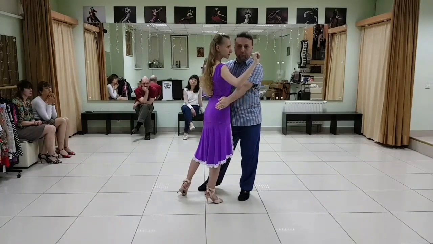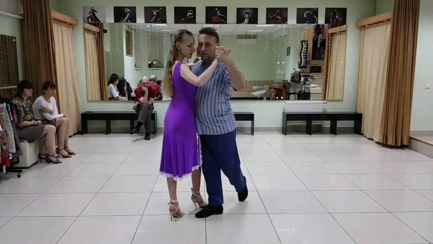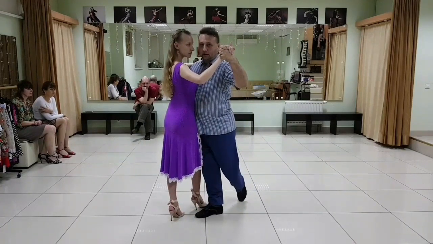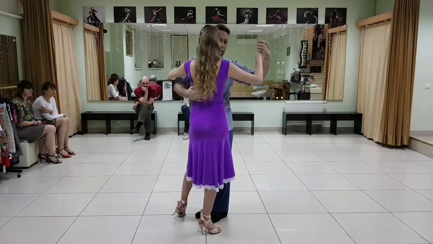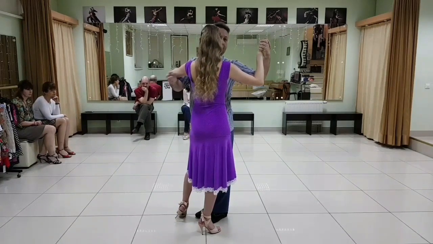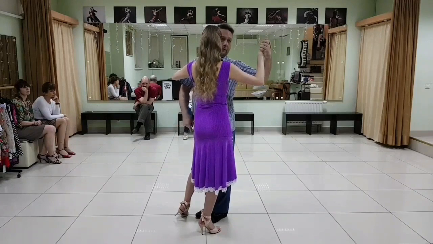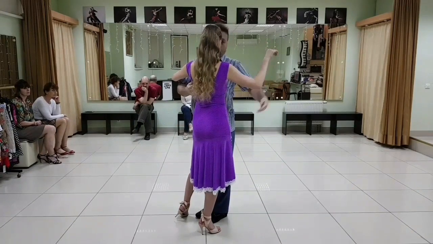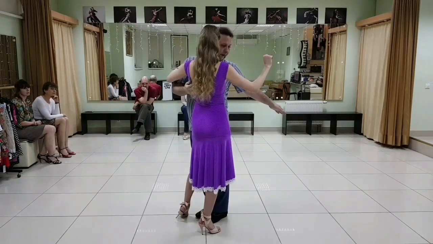After the forward step with the right leg, we change leg on the same spot for the man, and she does a sideward step. Now we go in that direction together as we did before, from my right leg, and she will go from her left leg, but she will go out of my center from my left side.